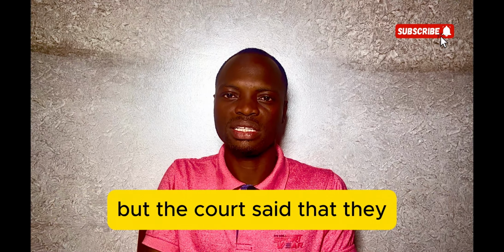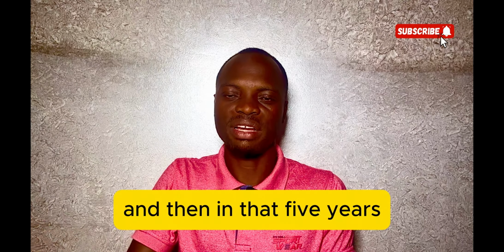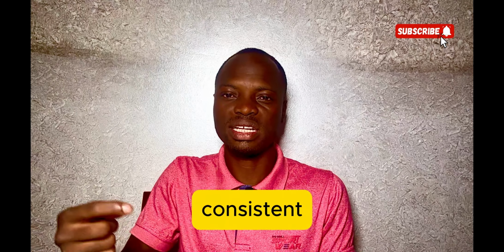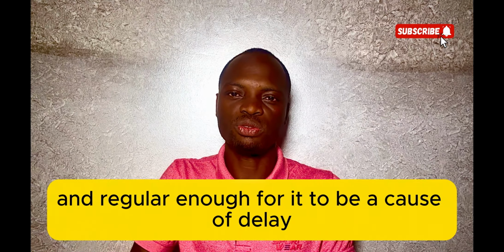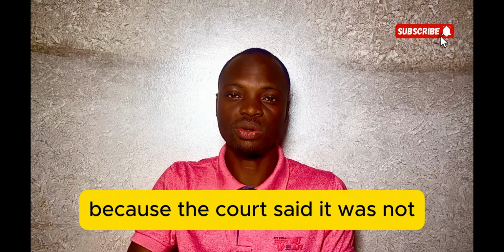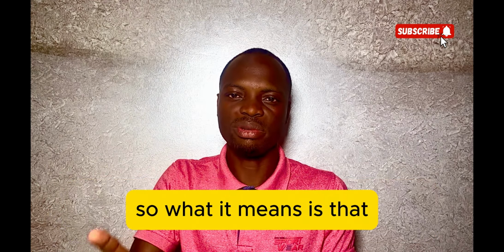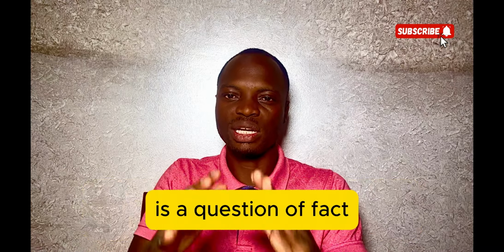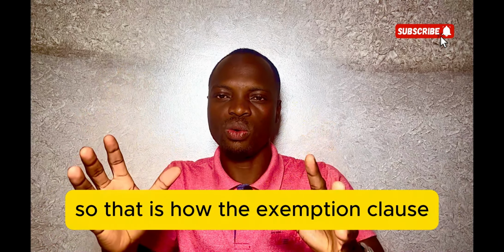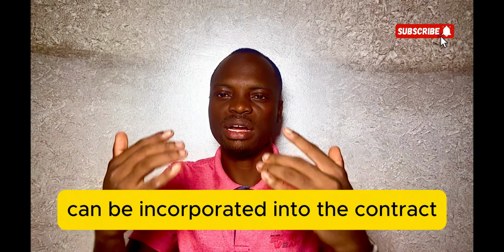But the court said that they have only dealt with that thing for 5 years. And then in that 5 years, it has happened for 5 times. So 5 times is not consistent and regular enough for it to be a course of dealing. Therefore, Rambler Motors was not allowed to rely on the course of dealing because the court said, to their mind, it was not regular and consistent. So what it means is that for something to be regular and consistent is a question of fact. It will depend on the case in question. So that is how the exemption clause, being it an exclusion clause or a limitation clause, can be incorporated into the contract.